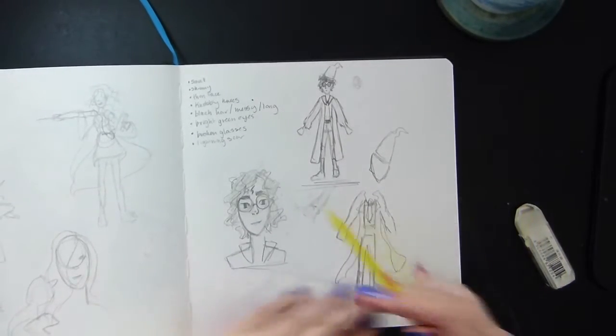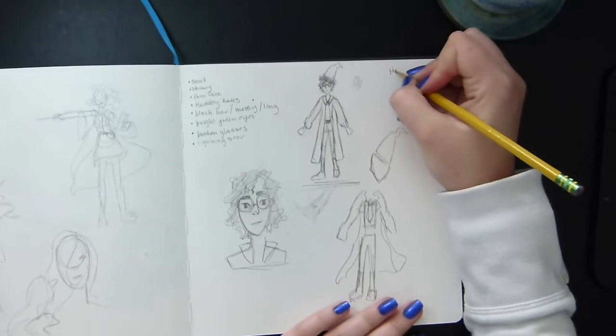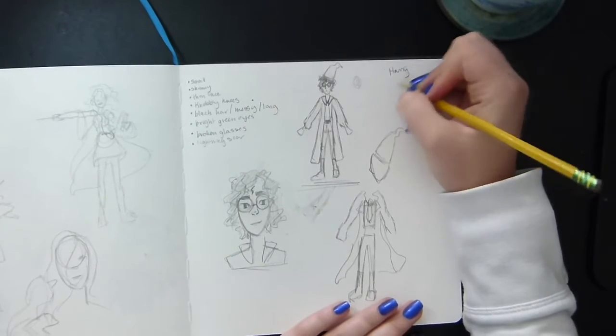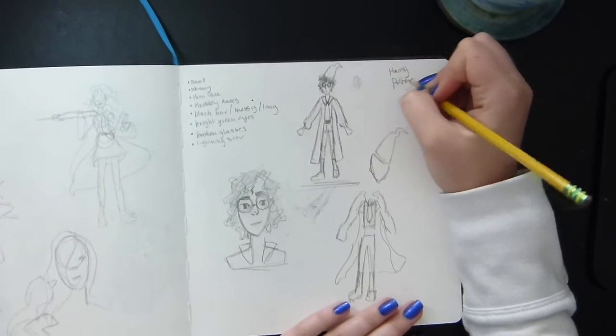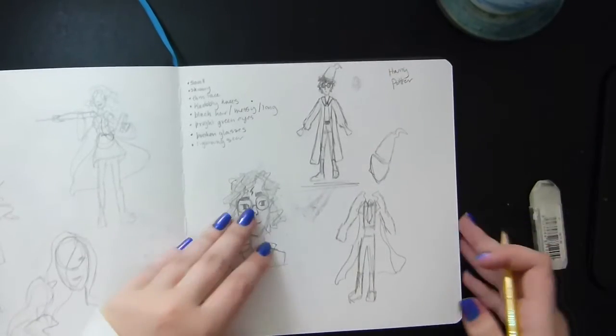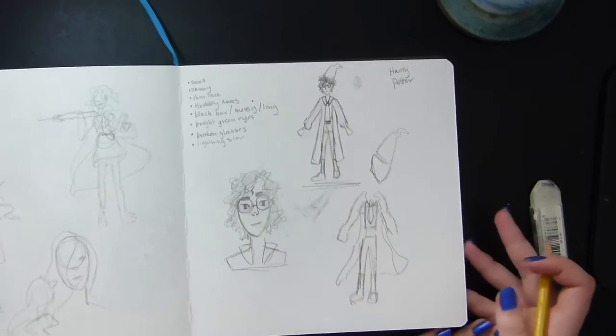So, Harry Potter's sketch is finished. Let's put Harry Potter. Okay, so that's finished. We're going to turn the page and move to Hermione.